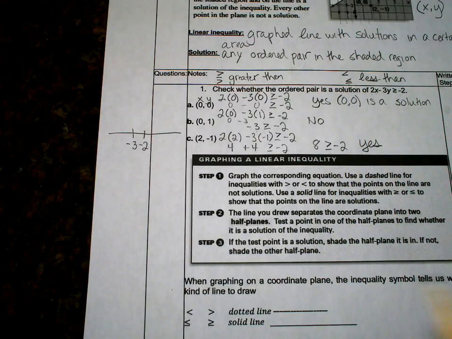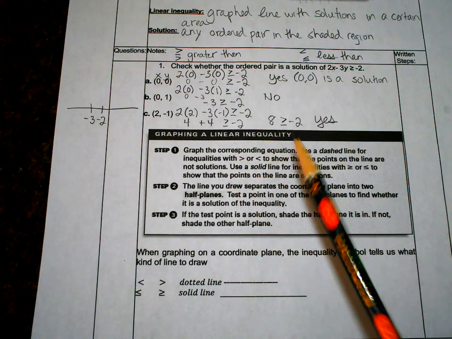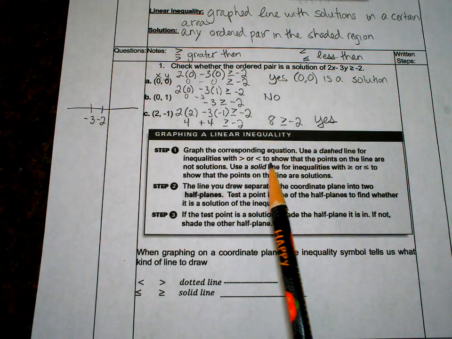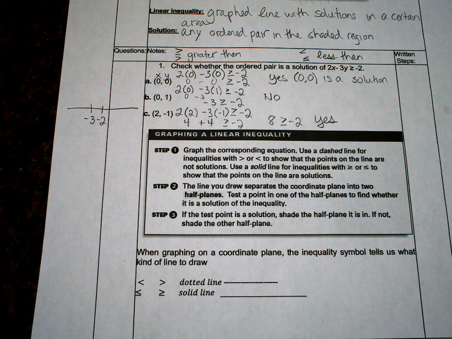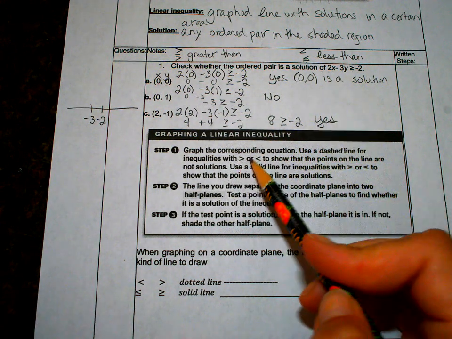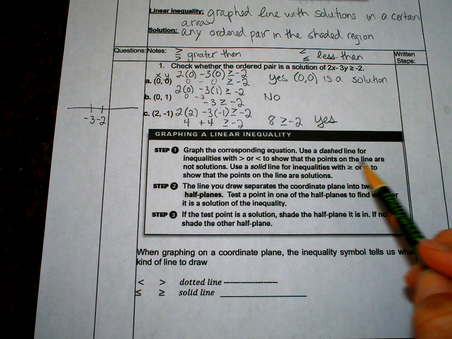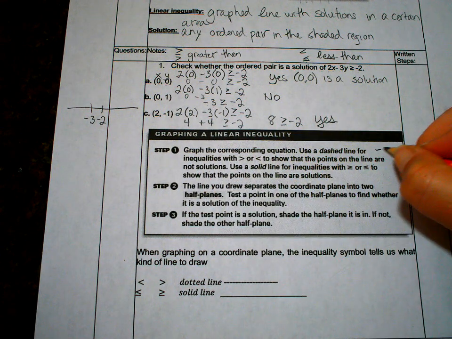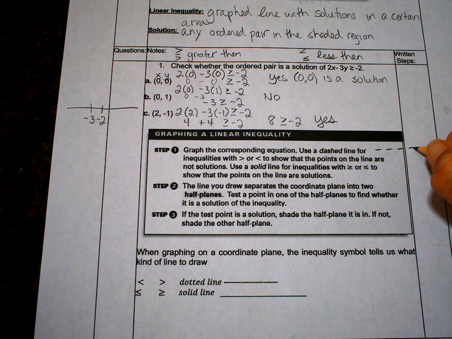All right, here we go. Graphing a linear inequality. Graph the corresponding equation. It's going to be in y equals mx plus b. Use a dashed line for inequalities greater than or less than to show the points on the line are not solutions. When it's a dashed line, then a point on the dashed line is not a solution.